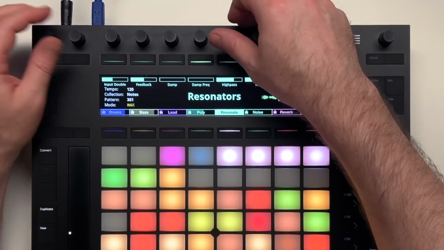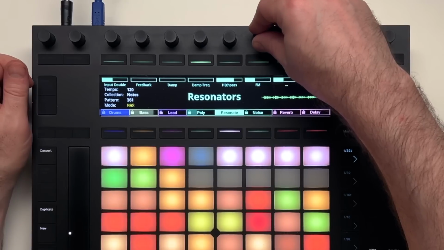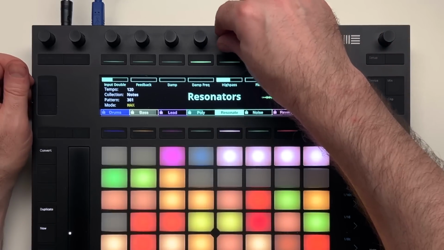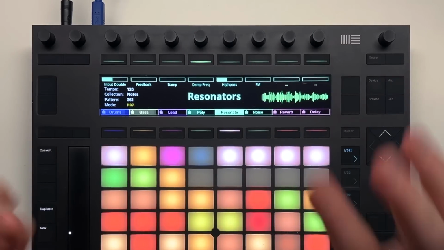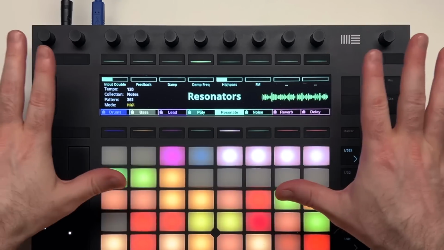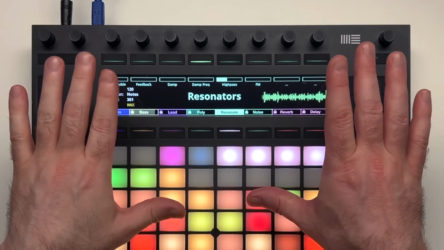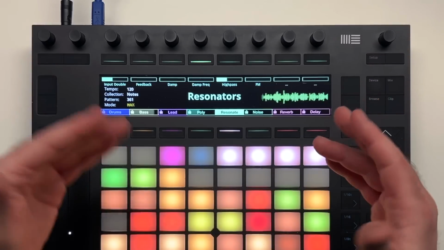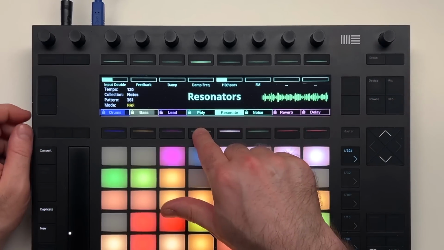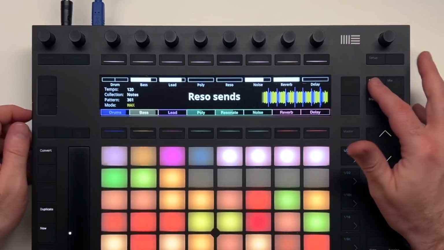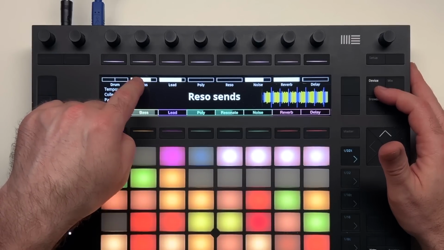Let's go back to the resonators, bring back the feedback. Etc. So there's a whole bunch of other parameters in here that you can use to get lots of different effects with the resonators, and they really respond well to the different material that you give them. So right now this is being sent material from the bass.